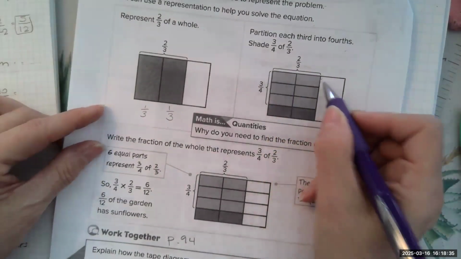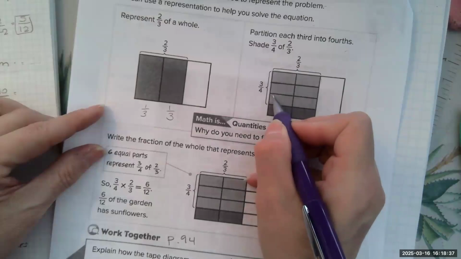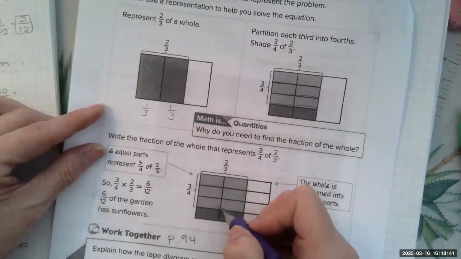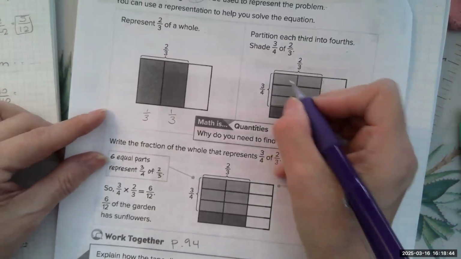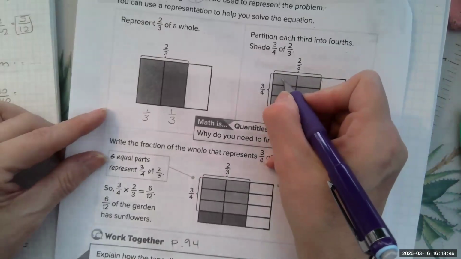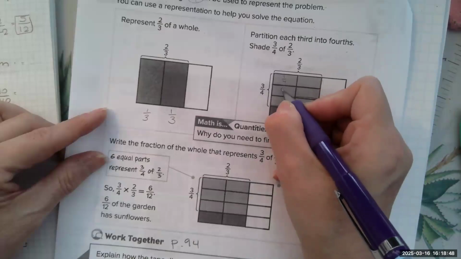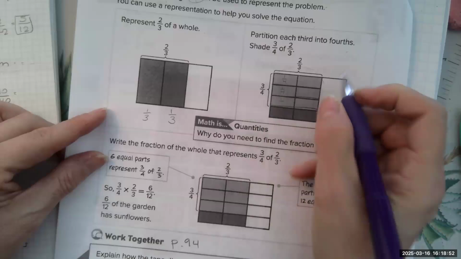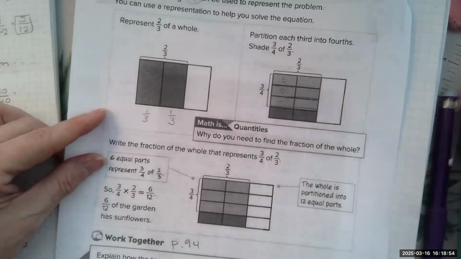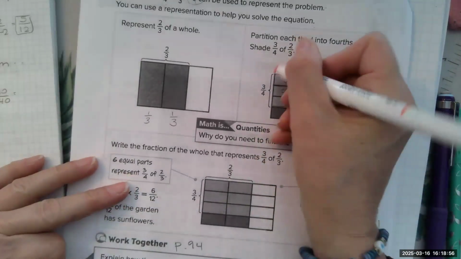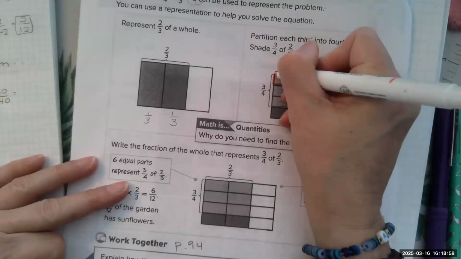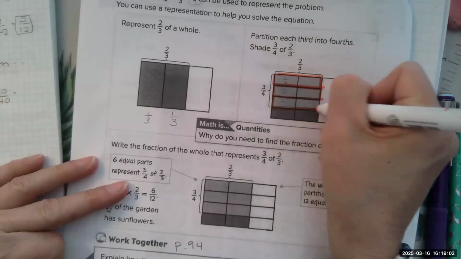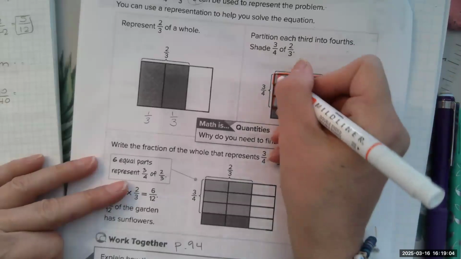So of this, I split it in 3 parts, 1, 2, and 3. So this is going to be 1/4, 1/4, 1/4, 1/4, right?